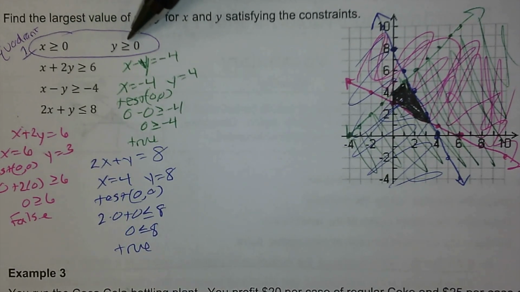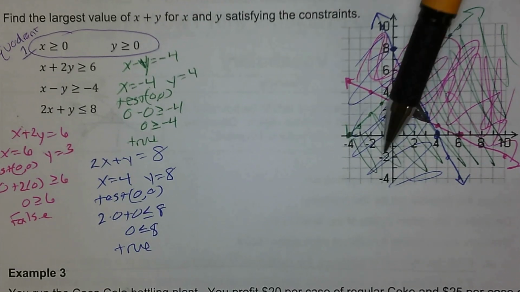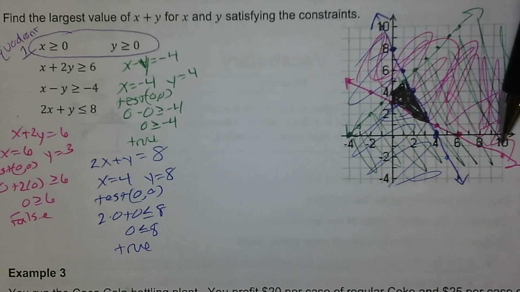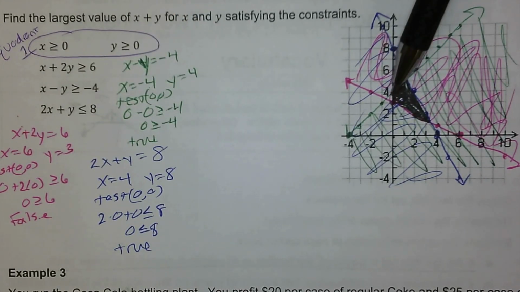Y being greater than or equal to 0 is actually not affecting this region, right? We never go below y equals 0. Although we have 5 inequalities, we only end up with a quadrilateral with 4 sides. So we're only using 4 of them.